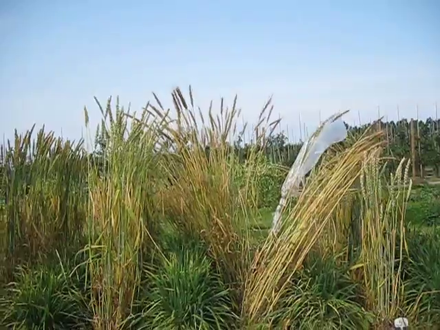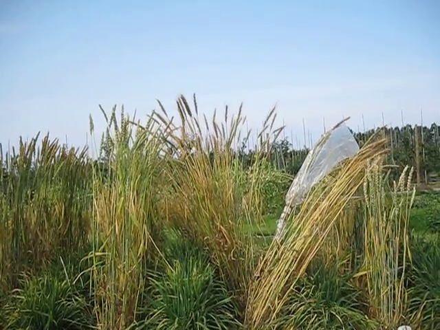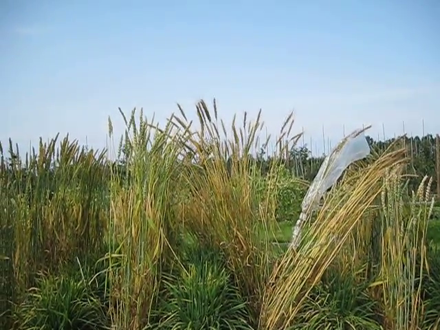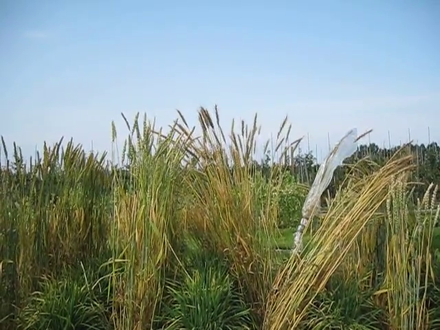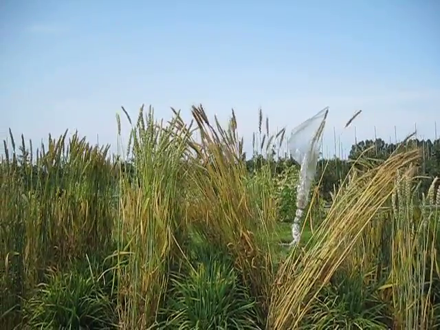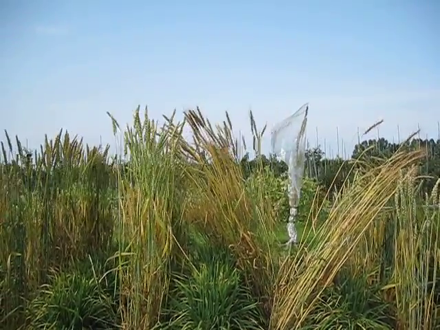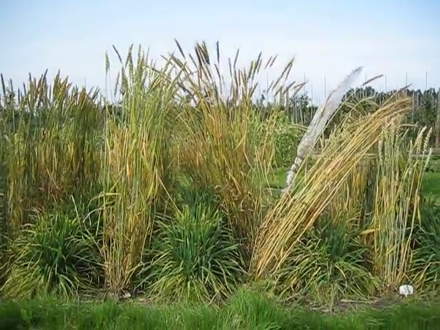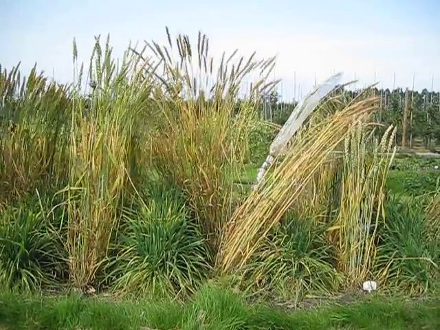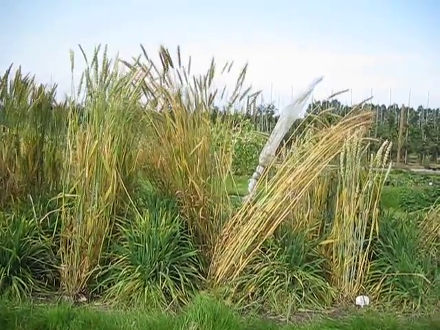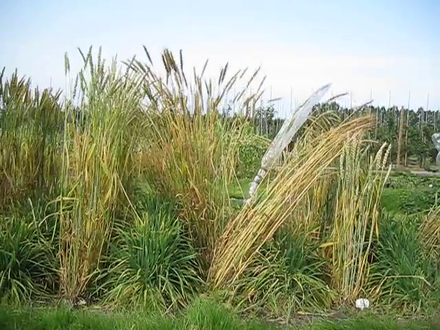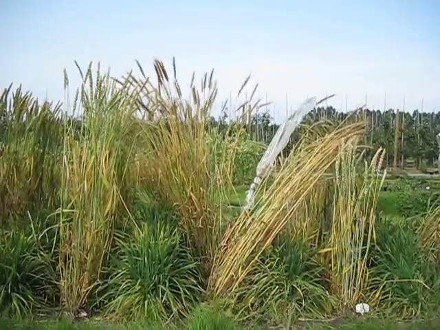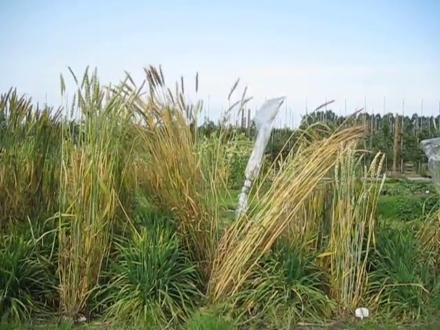You see to the left a row of the Swedish landrace Dala, which has traditionally been cultivated in Sweden, and in the middle you see a row of the landrace Darlana, and to the right you see a row of a modern cultivar released in 1998 called Vinjett.